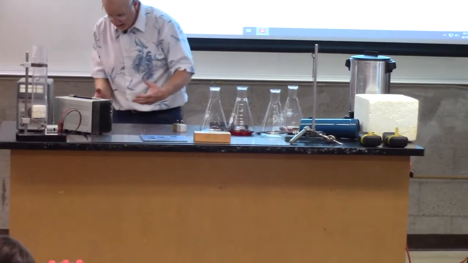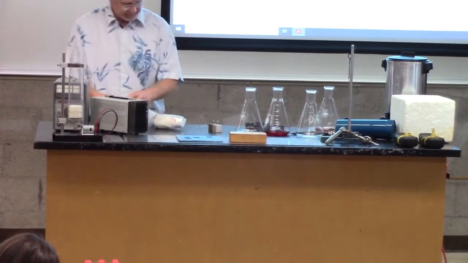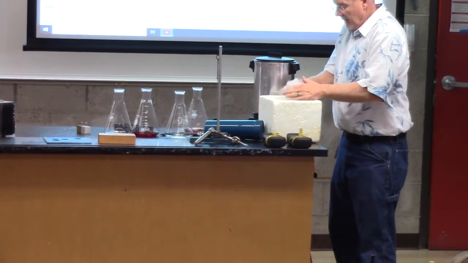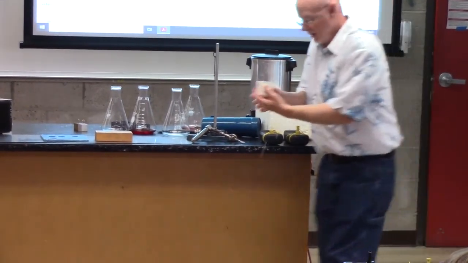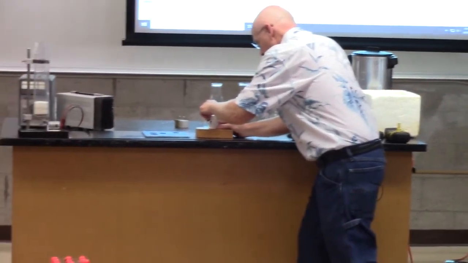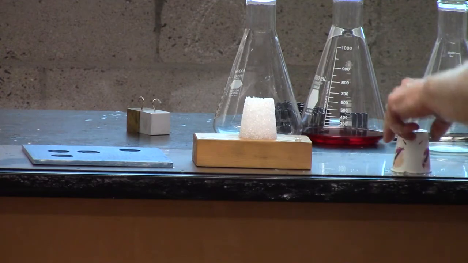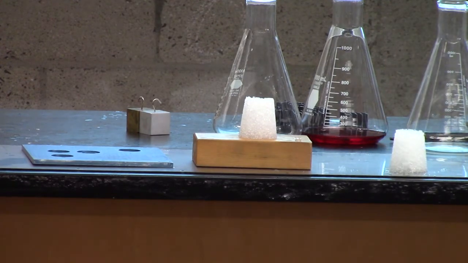So if I grab a cup here, and I fill this cup with ice, I'm going to plop this on. Heat is going to flow from the piece of wood into the ice, and it's going to melt it. But what I want you to see is it'll take a long time for it to melt. But it will melt. And the same thing is true if I plop it on the stainless steel.